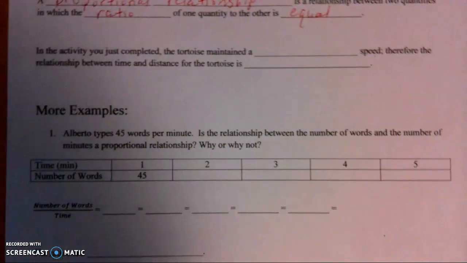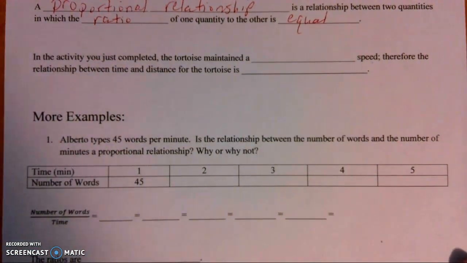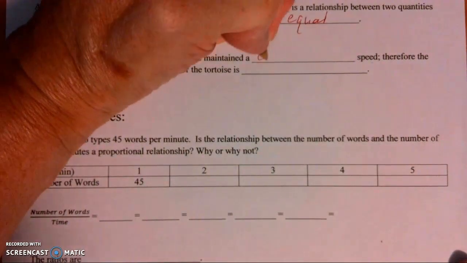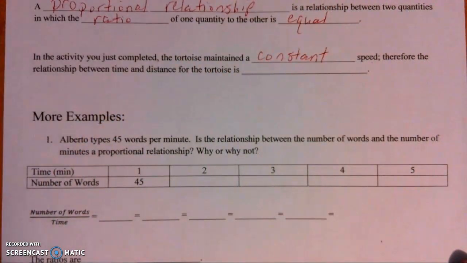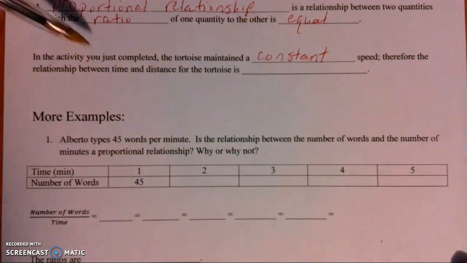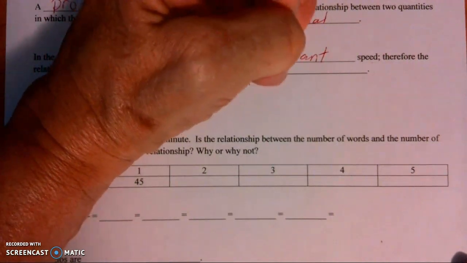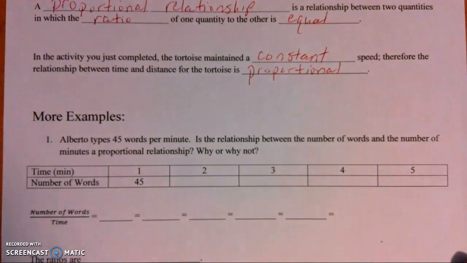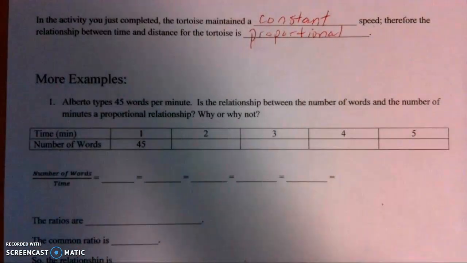On Friday, we did an activity looking at the giant tortoise. And when we looked at that, we found out that the tortoise maintained a constant speed. Again, because his speed was constant, that relationship between time and distance is proportional. Now, we're going to look at charts, just like we did when we did the giant tortoise.